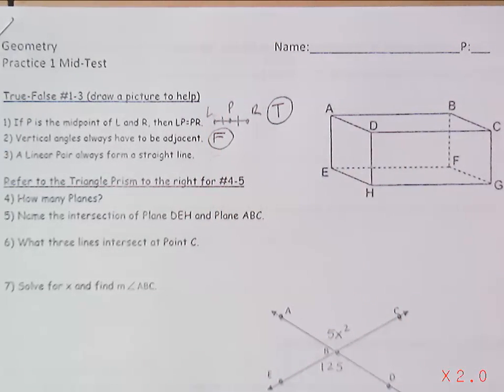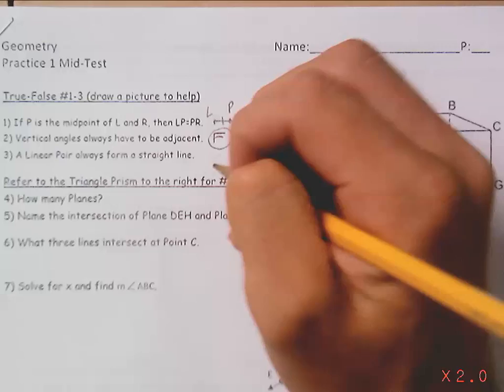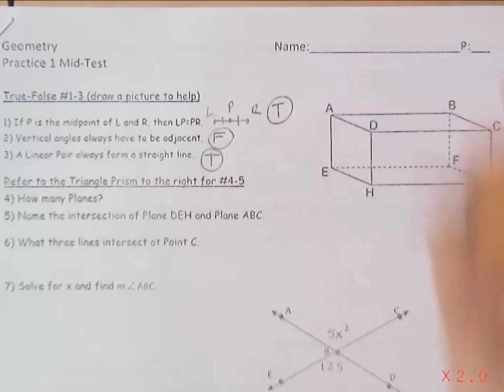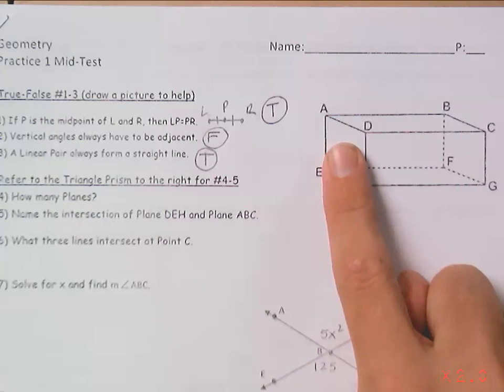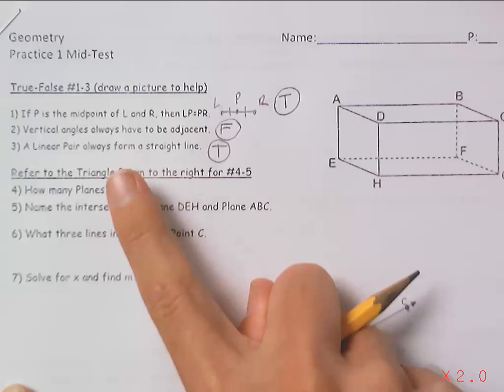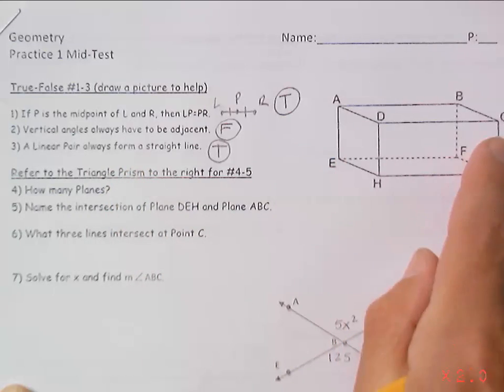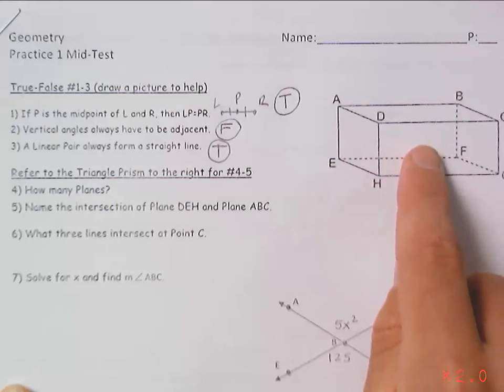Number two, vertical angles always have to be adjacent. Actually, that's false. Vertical angles are usually not adjacent. So we're going to go with a false on that one. Okay. A linear pair always forms a straight line. That is true. A linear pair is two lines that form a straight line, hence the word linear. Pair means two of them, so that in fact is true.